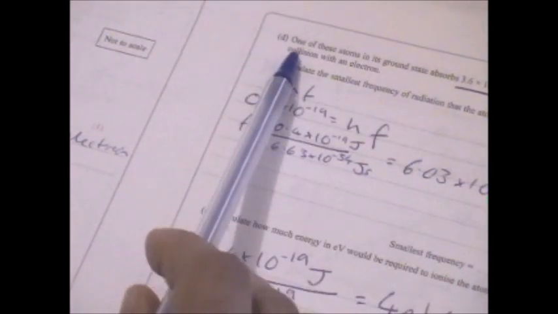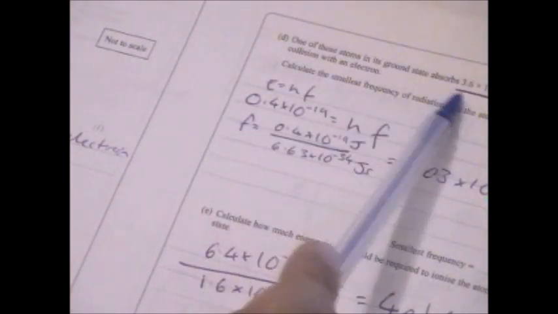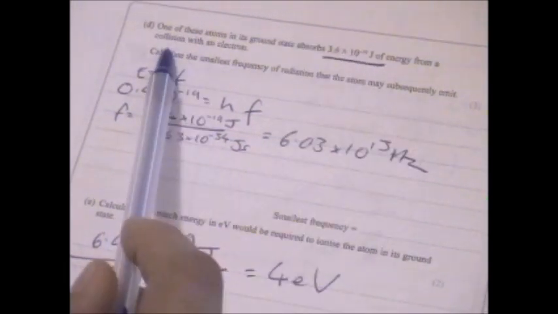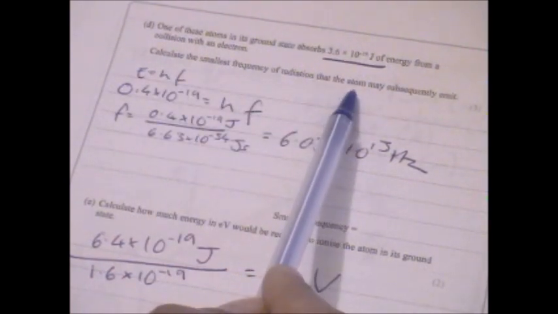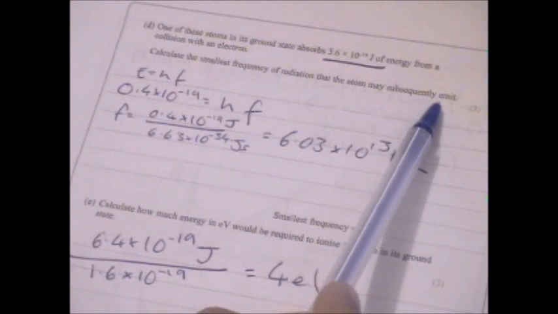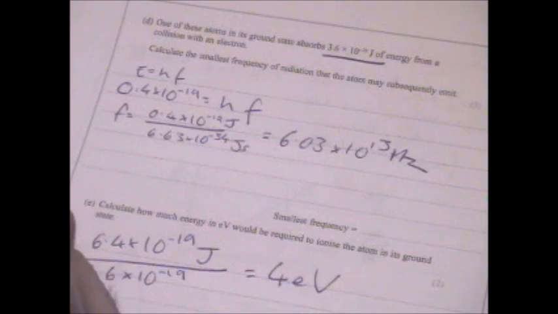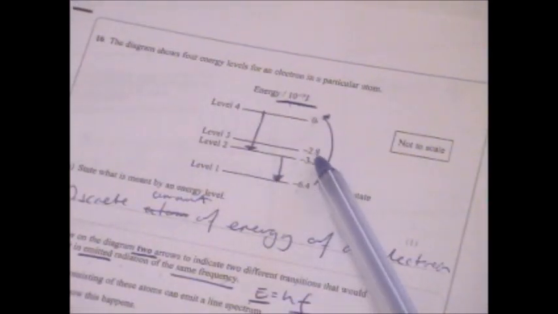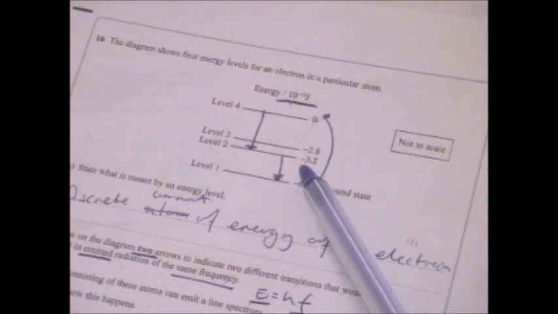Okay. So question D, one of these atoms in the ground state absorbs 3.6 times 10 to the minus 19 joules of energy from a collision with an electron. Calculate the smallest frequency of radiation that the atom may subsequently emit. So with this we've got to see what is the smallest transition that can take place in terms of energy levels. So if we look back at the diagram, the smallest difference is between 2.8 and 3.2.